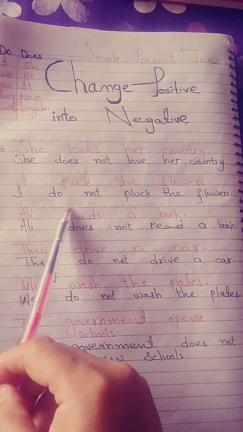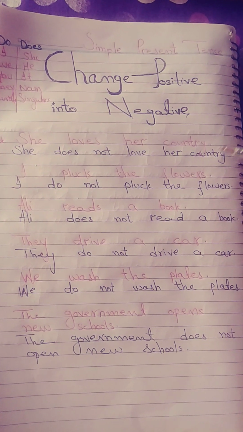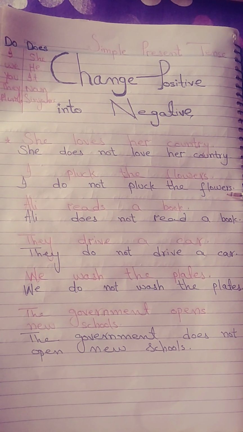Number 2, I pluck the flowers. This is the positive sentence. The negative of the sentence is I do not pluck the flowers.